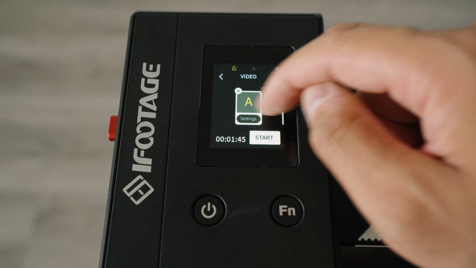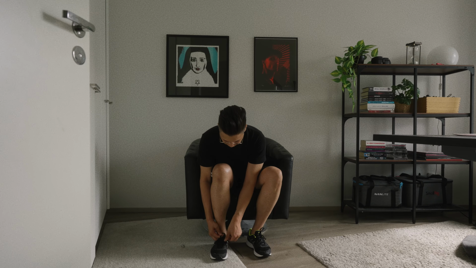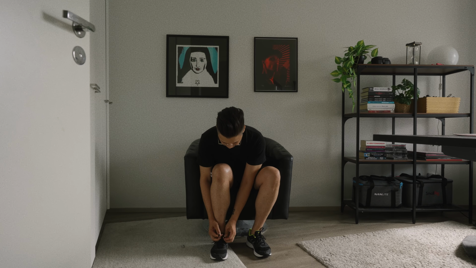One of the cool features is that you can set up to 8 keyframes to get creative camera moves like this one.